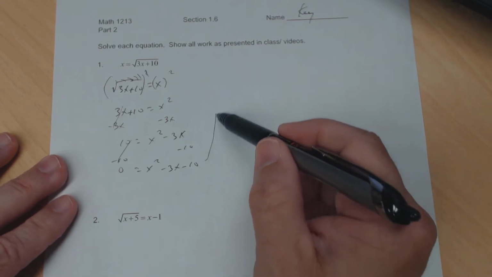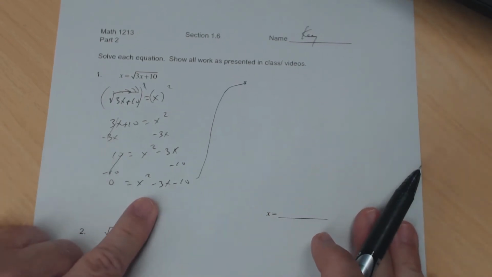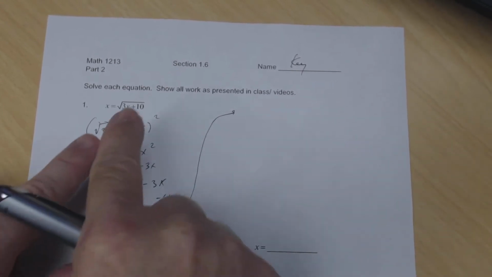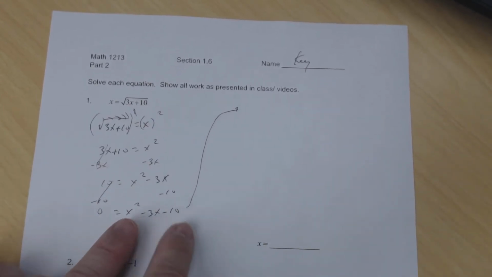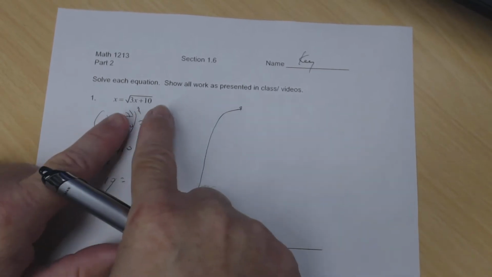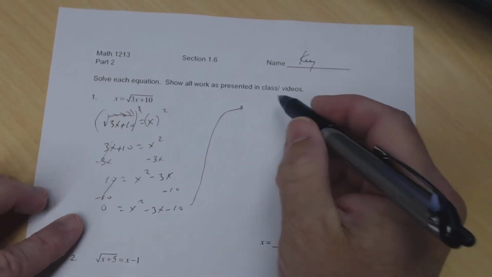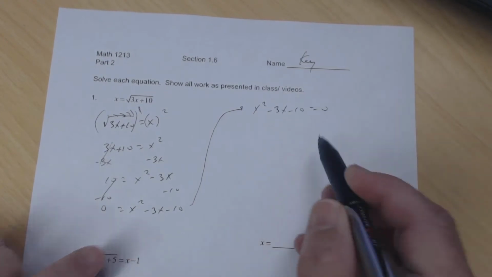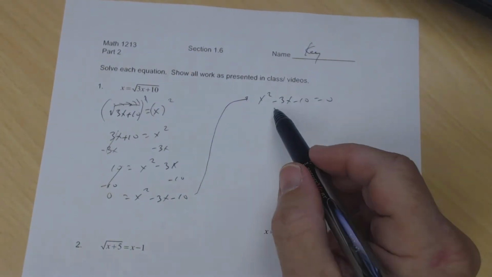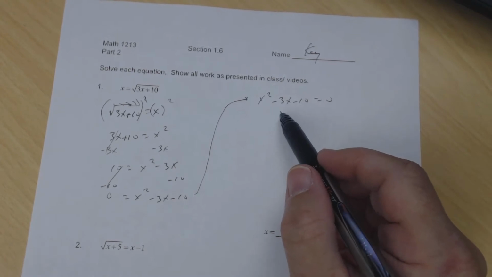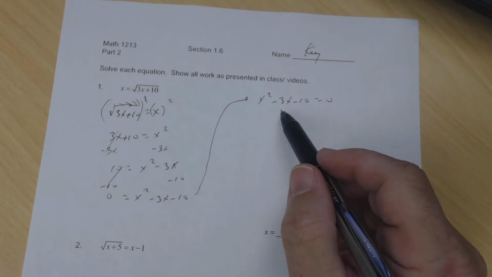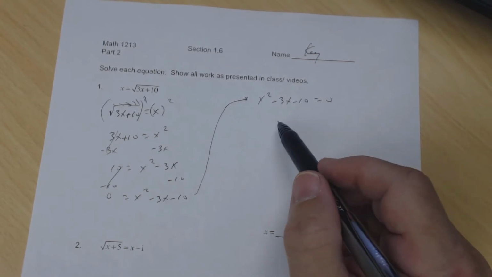Alright, now we have to solve this quadratic equation. I should have left this as it was, because I realized that now I'm going to transpose both sides. I should have just left it like that, but it's okay. So I have x squared minus 3x minus 10 equals 0. Alright, now we're going to factor this. If it's not factorable, remember you have to use the quadratic formula. I would not use completing the square here because then you're going to end up with fractions. So just use the quadratic formula.